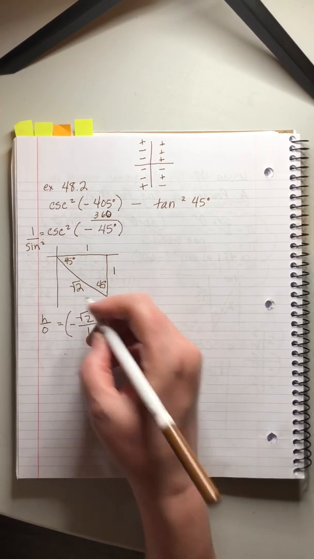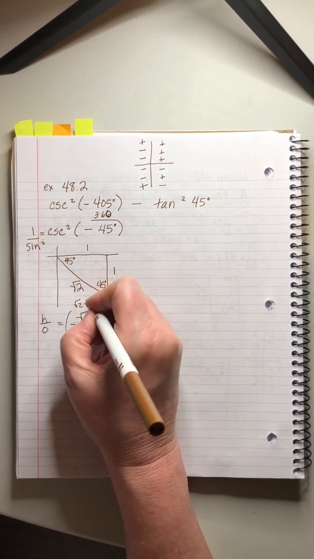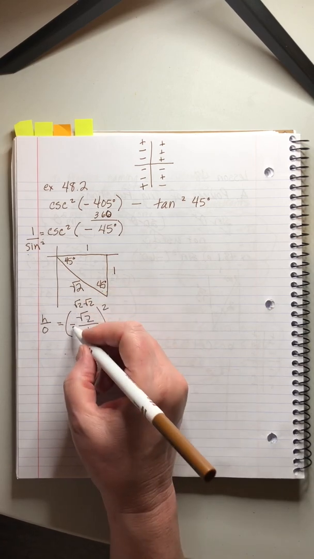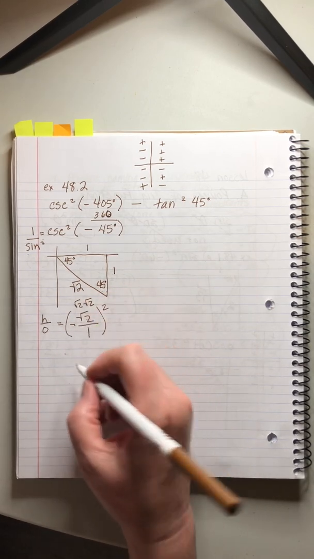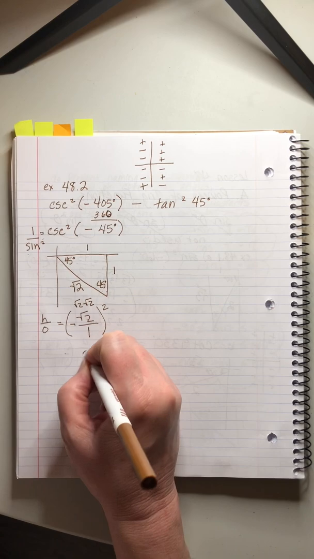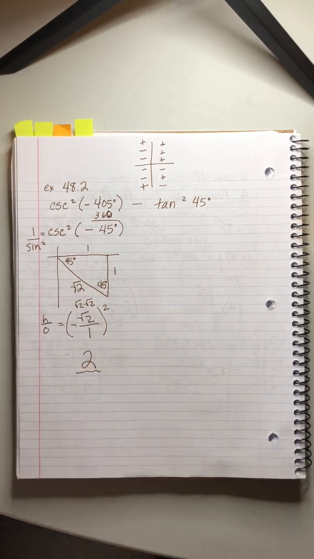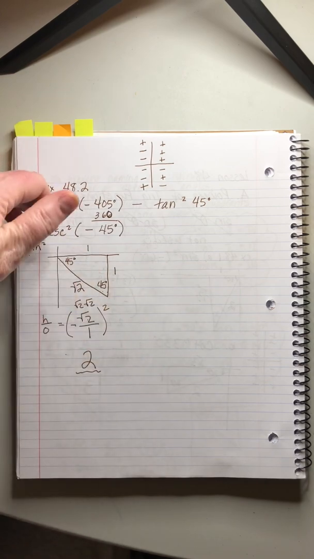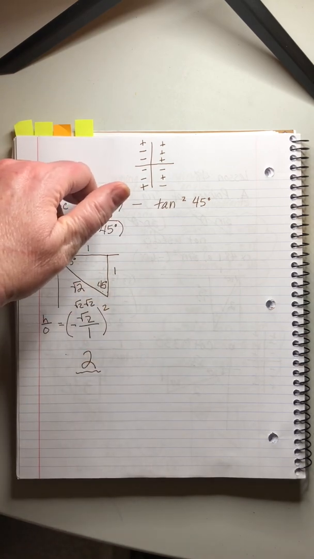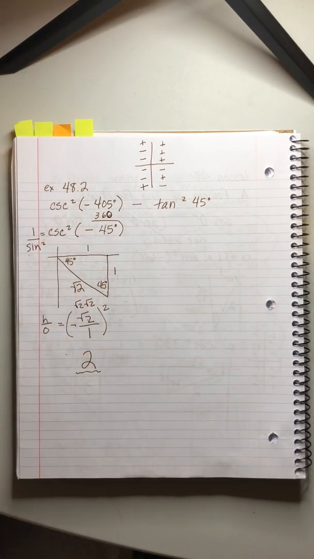Because the square root of 2 times the square root of 2 gives us positive 2. The negative times the negative is positive. The 1 goes away. So our final answer is 2. I squiggle it to show that's my answer to this whole thing. So the cosecant squared of minus 405 degrees is 2. How cute is that, right?